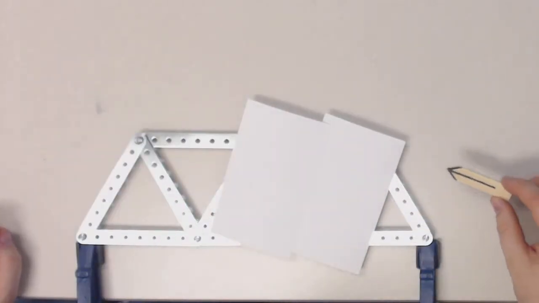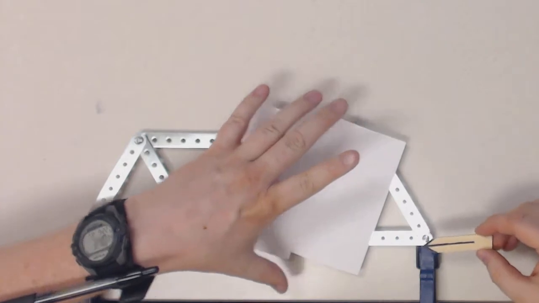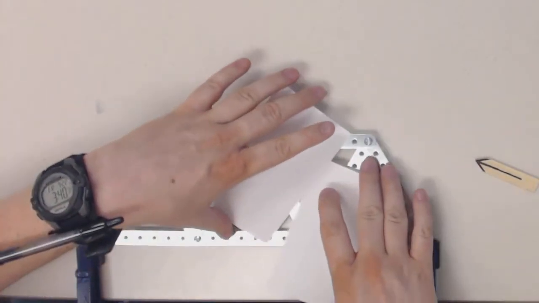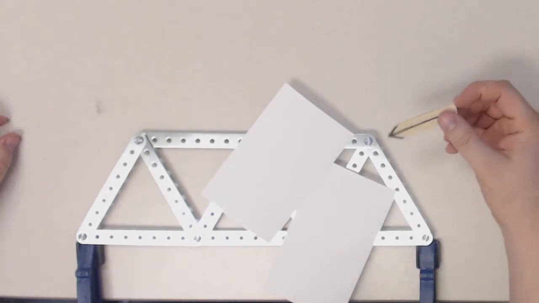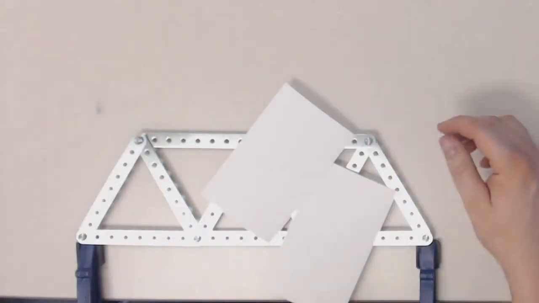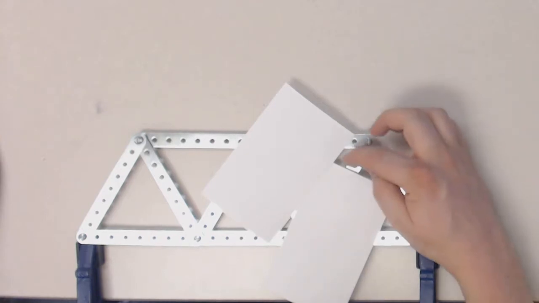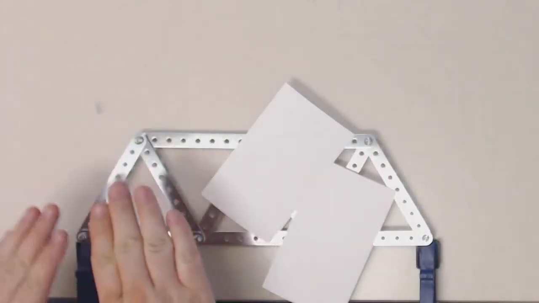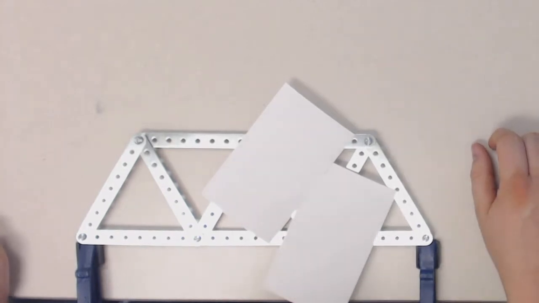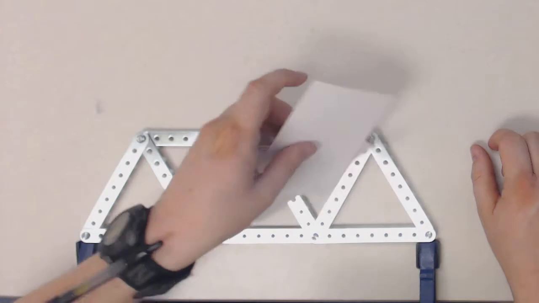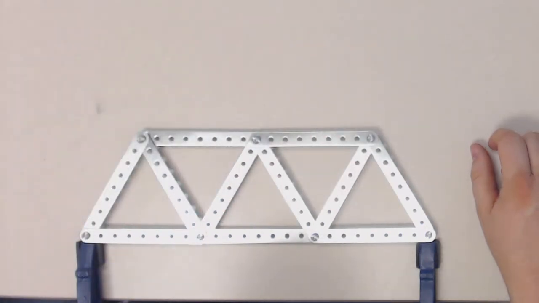And as we move along our truss, once we've figured out these two forces, we can move on to the next joint, and we can say, well, we know what our force is in this member. We can find out what our forces are in these two members, and we can go on through the rest of the truss.